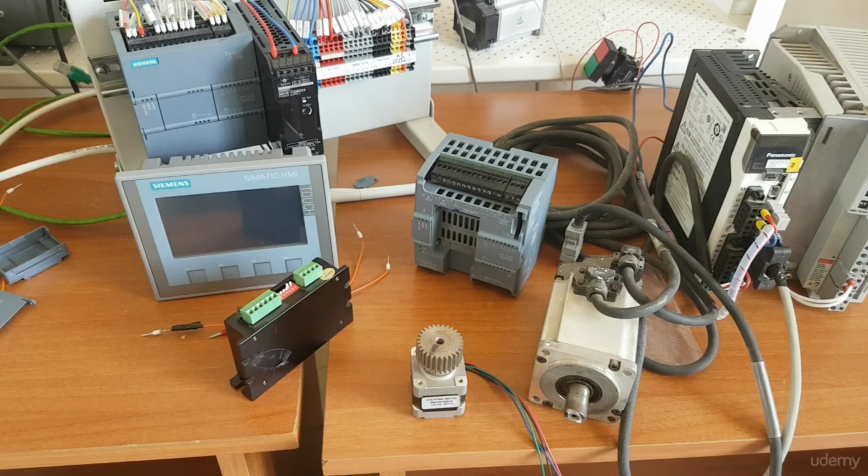Hello, in this course we will learn servo and stepper motor control with S7-1200 PLC. We will use pulse and direction signals for step and servo motor control. To use this method, the PLC output must be transistor. Relay outputs cannot perform fast switching operations.